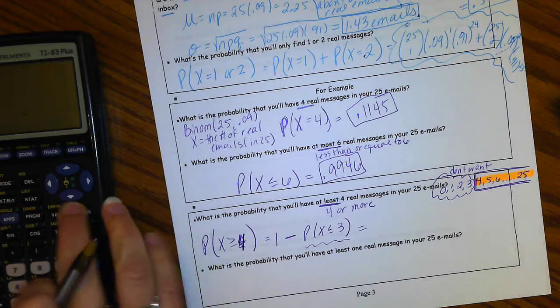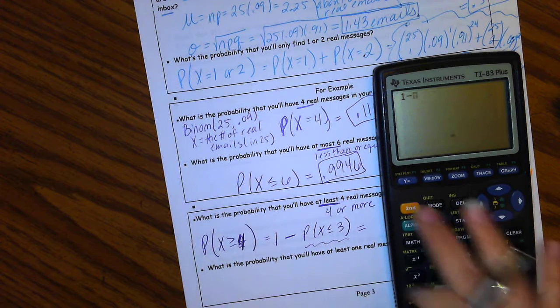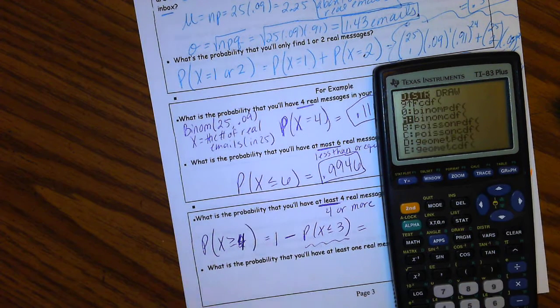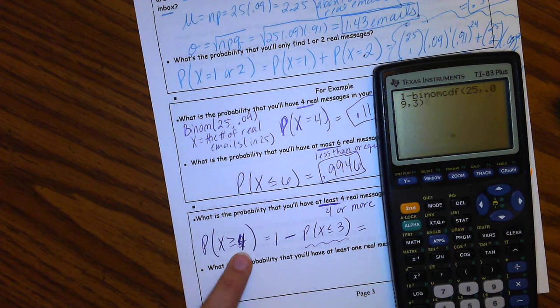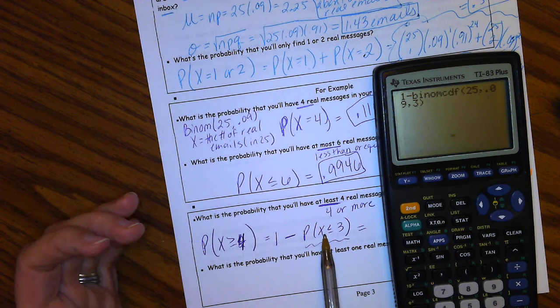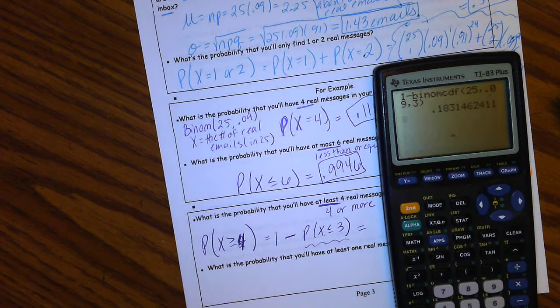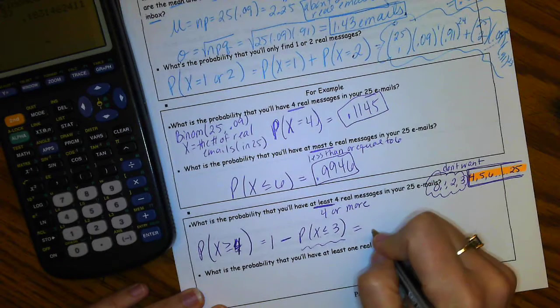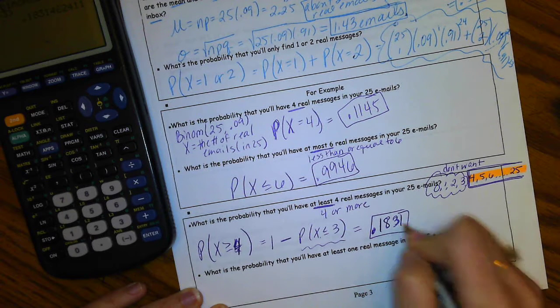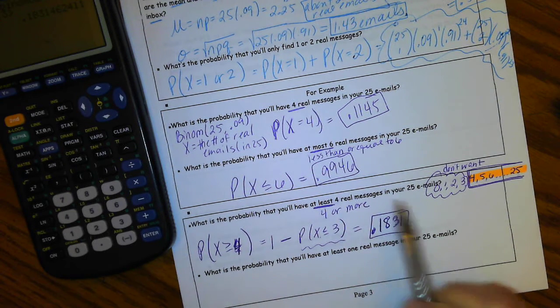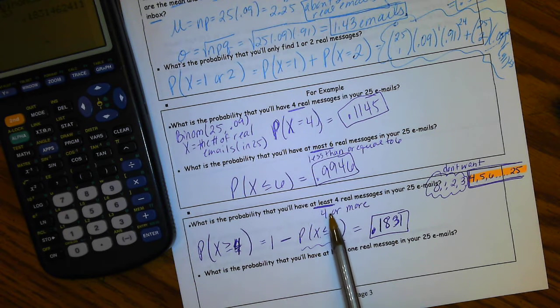This I can calculate in my calculator. I'm just going to do 1 minus it this time. 1 minus second vars binomial CDF because of the less than. And then n, p, and x. x is going to switch to 3, not 4, because remember this was 4 or more. We're going to calculate 3 or less, which is really not what I want, but I'm going to complement it, 1 minus that, to get the answer to this question. Same thing we learned when we did at least 1. At least 1, we did 1 minus the complement, which was none. Now we're just extending that up a little bit from 1. If you have at least 4, you do 1 minus at most 3.